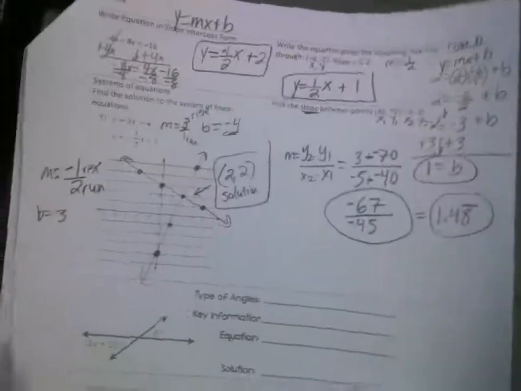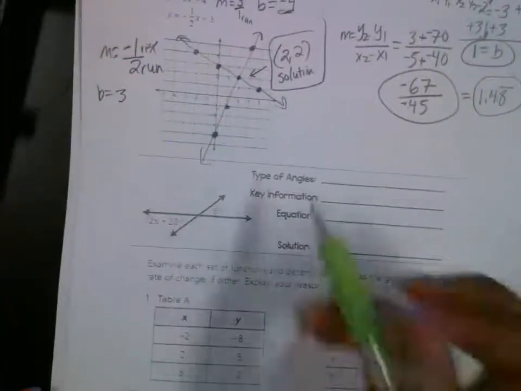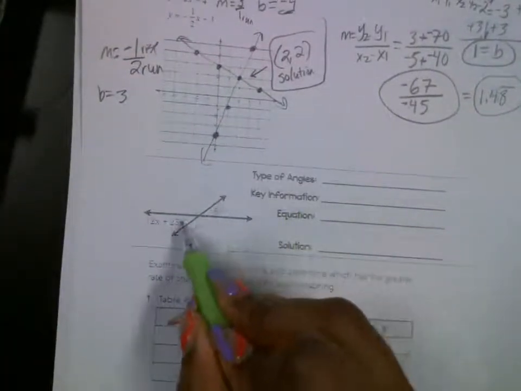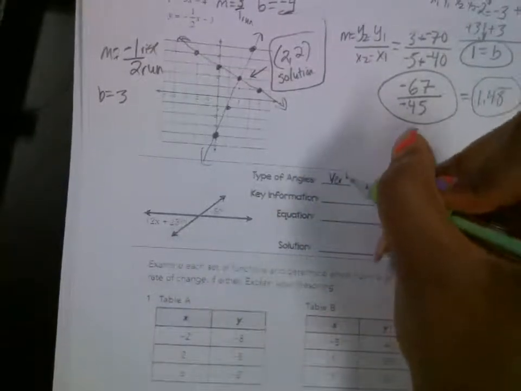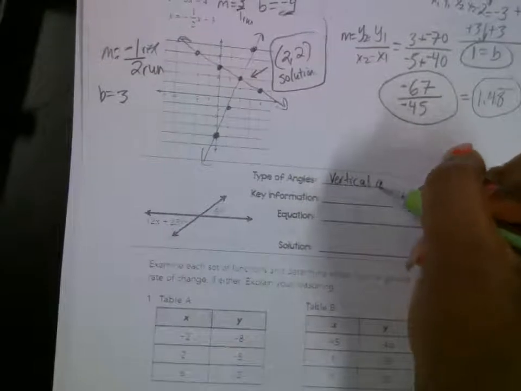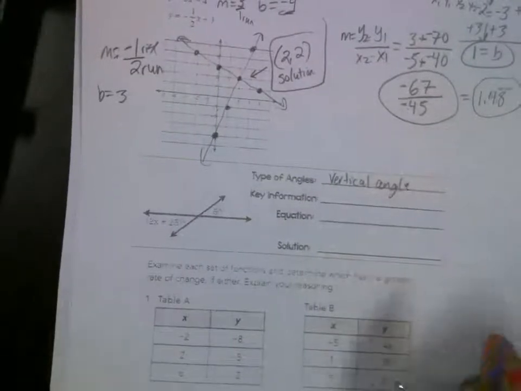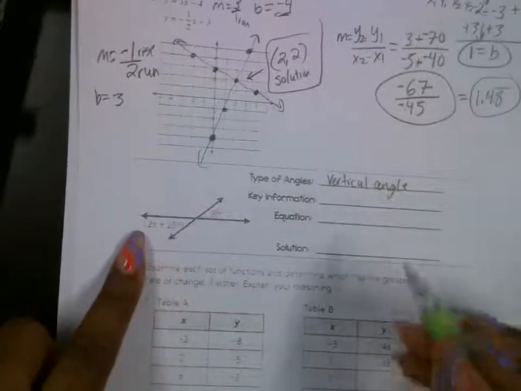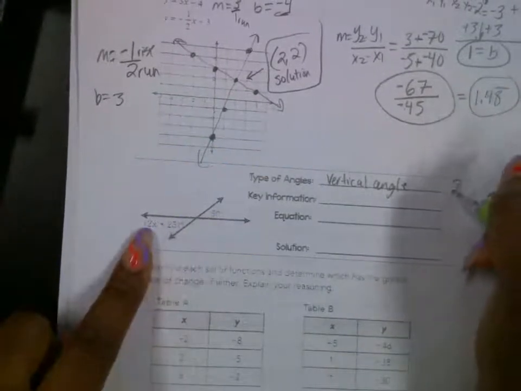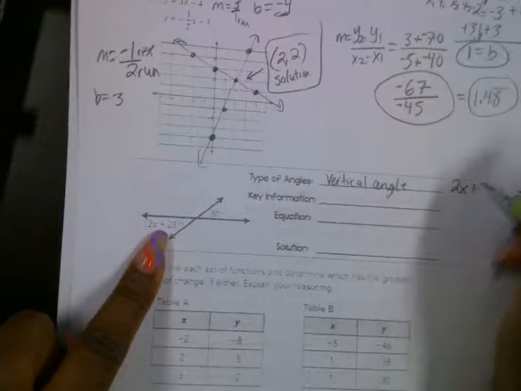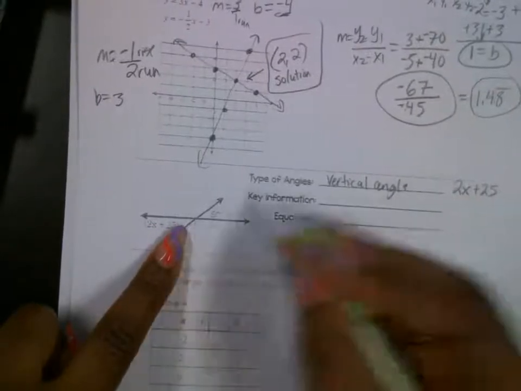All right, let's look at this one. The type of angles, these two angles right here that have measurements, they are vertical angles because they're diagonal from each other. Vertical angles are congruent, so we can set them equal to each other and solve for x. So this is going to be 2x plus 25 should equal 50.